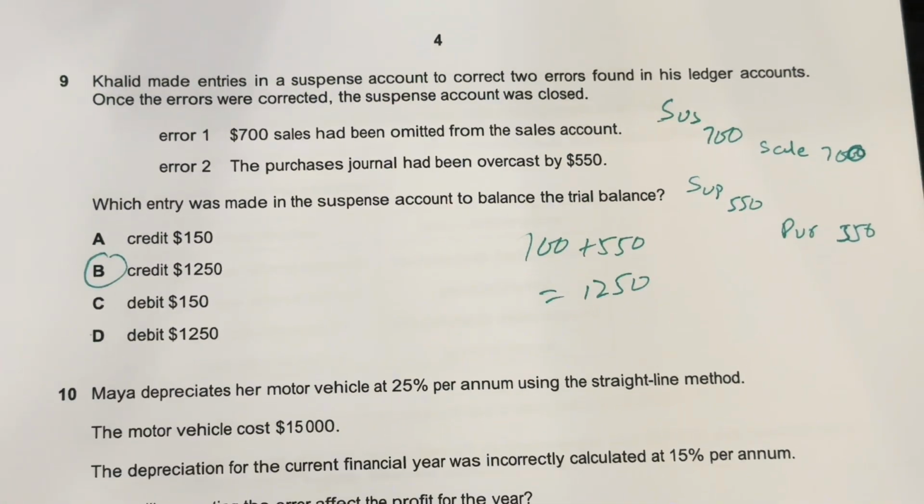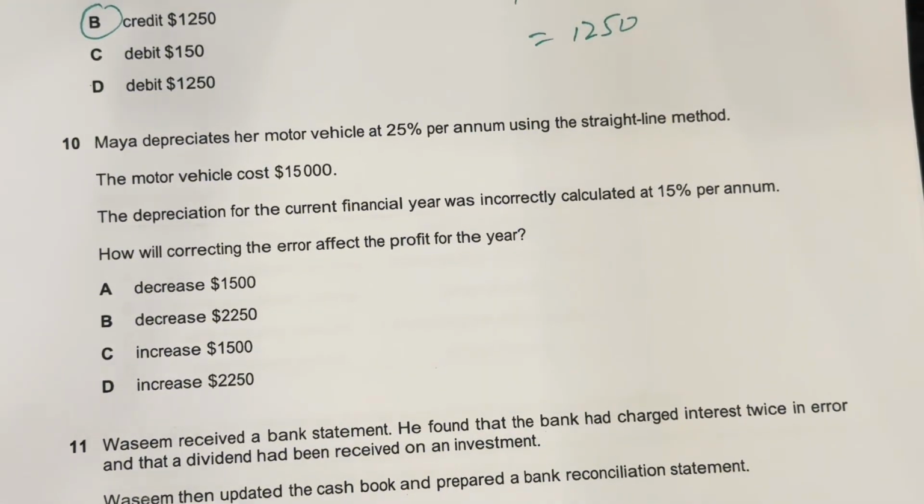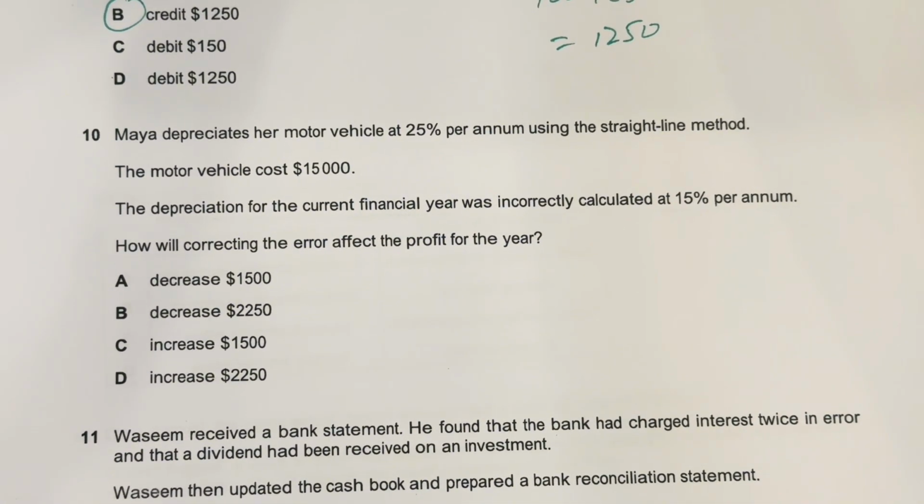Now we will move to question number 10. Question number 10 is again a calculation question, and this is a question of accounting depreciation. IAS 16 is applied here. Maya depreciates her motor vehicles at 25% per annum using the straight line method. The motor vehicle cost 15,000.